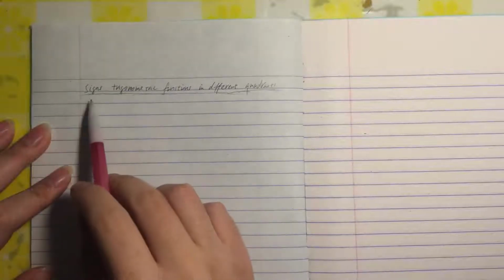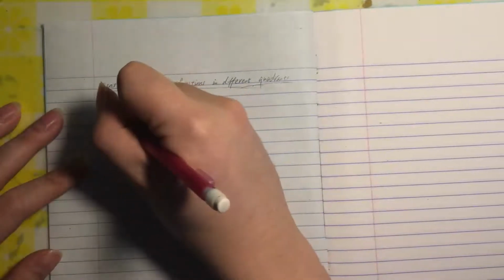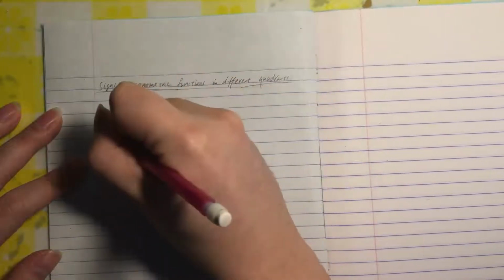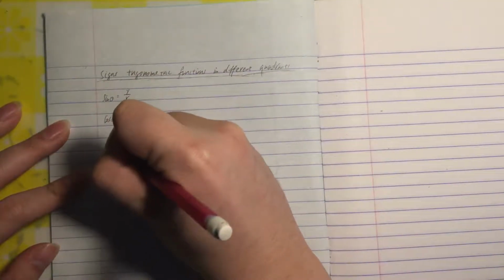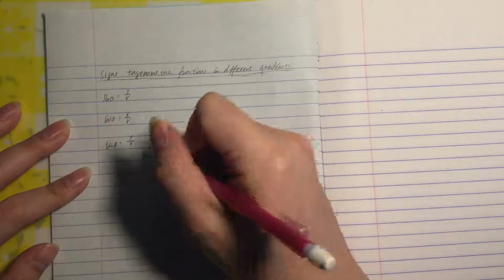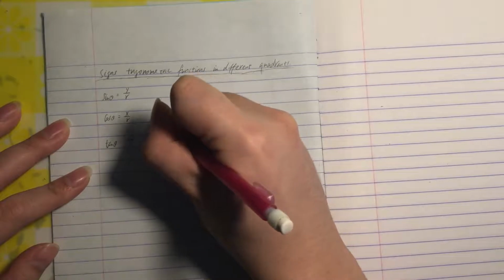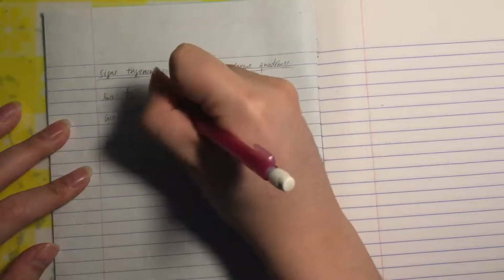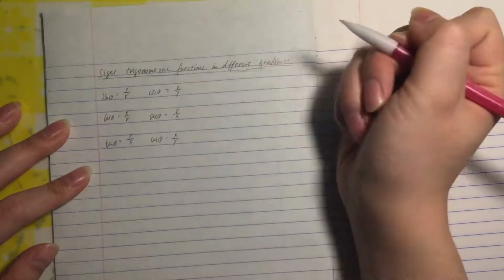Next, let me show you the signs of trigonometry functions in different quadrants. We know that in the coordinate plane, sine theta is always y over r. Cosine theta is always x over r. Tangent theta is always y over x. And cotangent is a reciprocal of tangent. That's x over y. Secant is a reciprocal of cosine. That's r over x. And cosecant is a reciprocal of sine. That's r over y. Those are the 6 trigonometry functions in the coordinate plane.